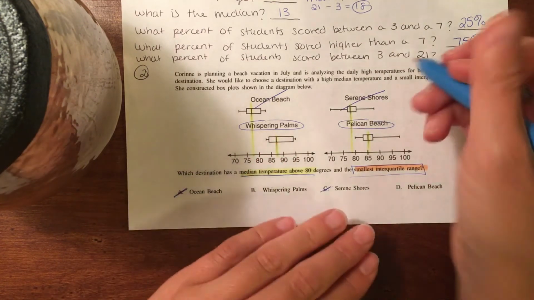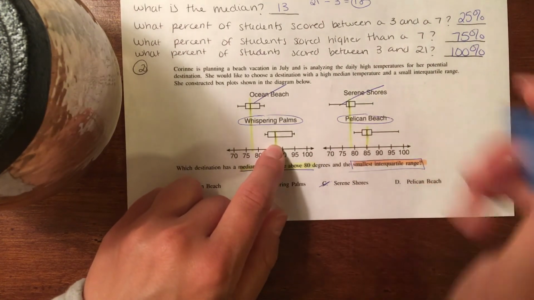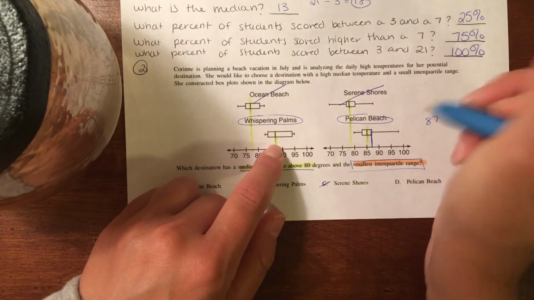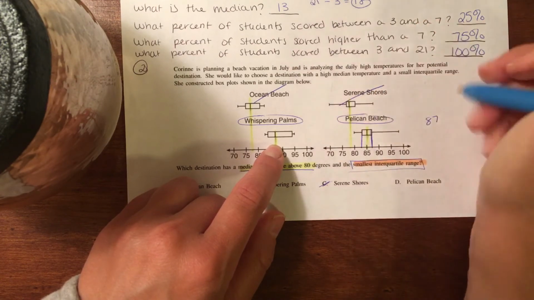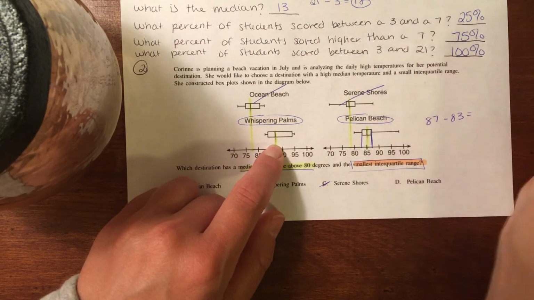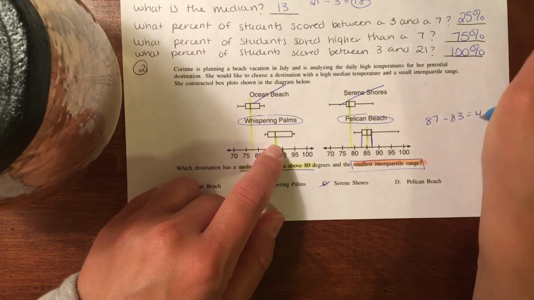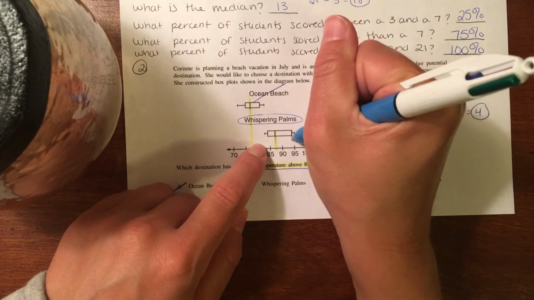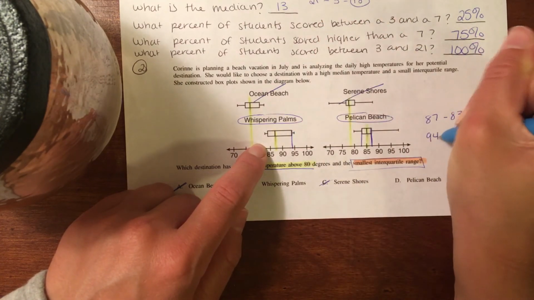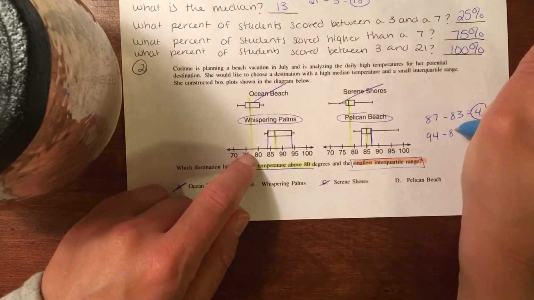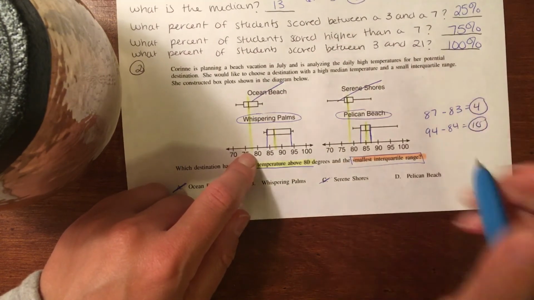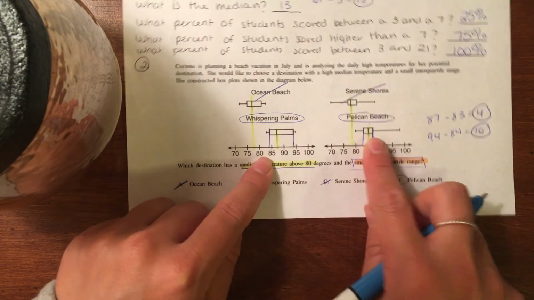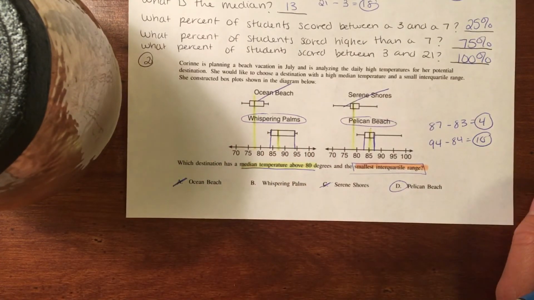Let's actually do the math, but I'm just going to tell you that just by looking, you should be able to see. This appears to be, let's say that's an 87 for your Q3, minus, let's say that's 83. That interquartile range is 4. If I were to do Whispering Palms, that looks like it's 94 minus 84, that's 10. So obviously Pelican Beach has the smaller interquartile range. But again, just by looking, you should be able to see that. You don't actually have to do the math here, okay?